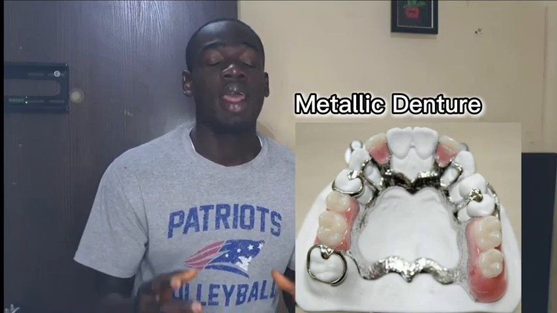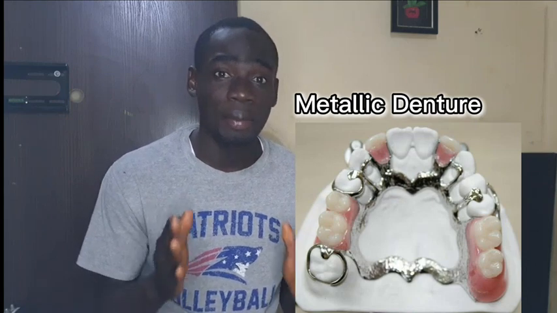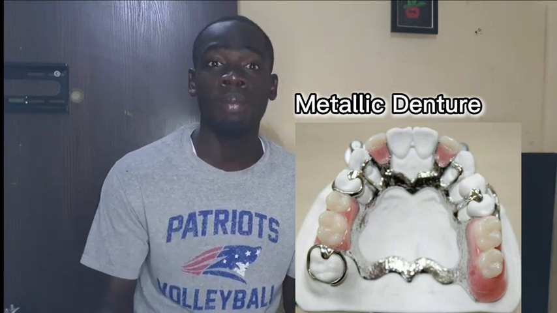It is also important to note that metallic dentures are very difficult and tedious to make, so they will also be expensive. Just expect that. So we have the acrylic dentures, which are hard and not flexible, the flexible dentures, and the metallic dentures, that is for removable dentures.